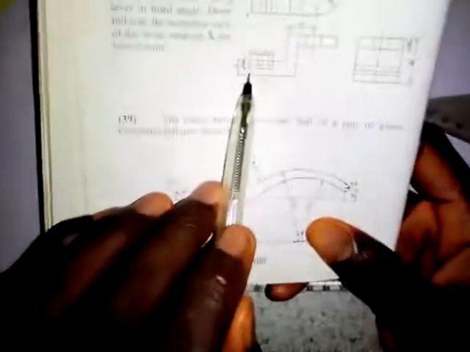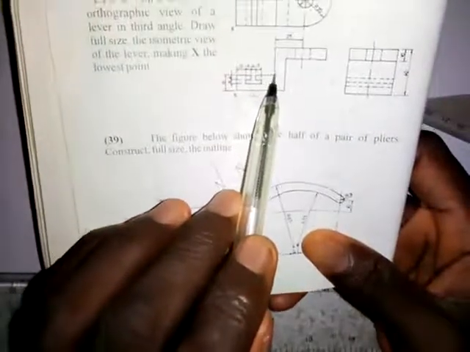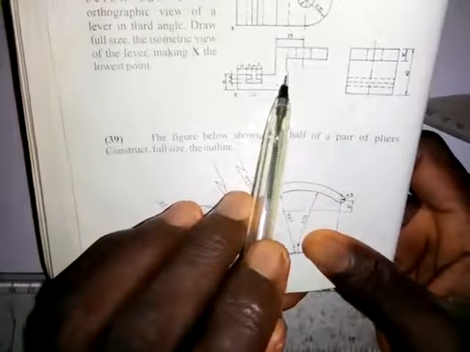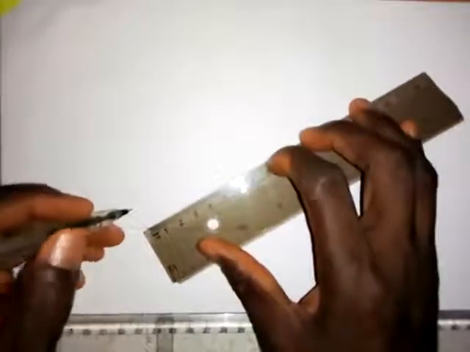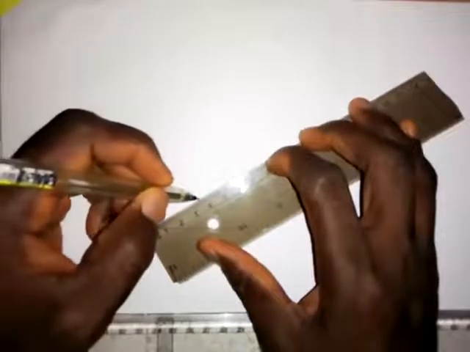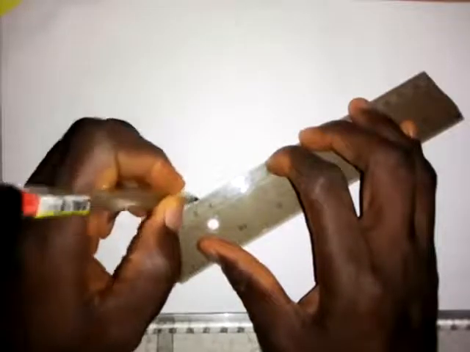The next thing I'm going to do is take a measurement of 35, which is the distance from here to here, and then I will take 10 again, which is the distance from here to here. You will see what I'm going to draw now. So I will take 35, 10. So this is 35. This is 35. And this is 10.